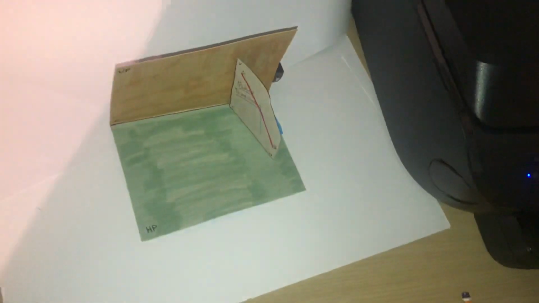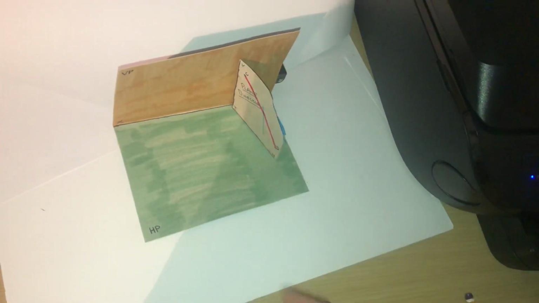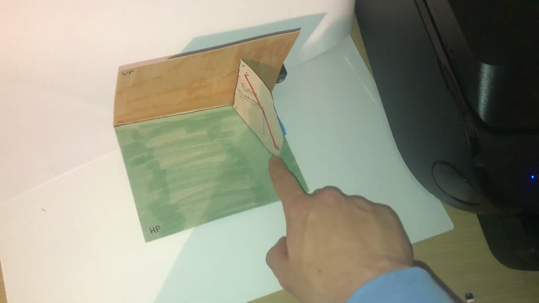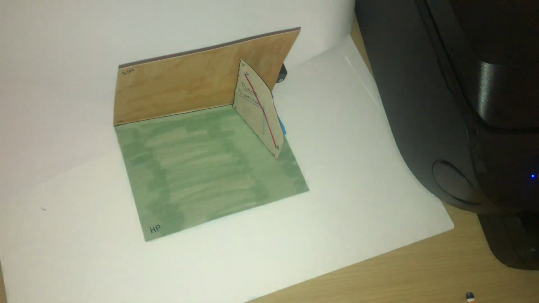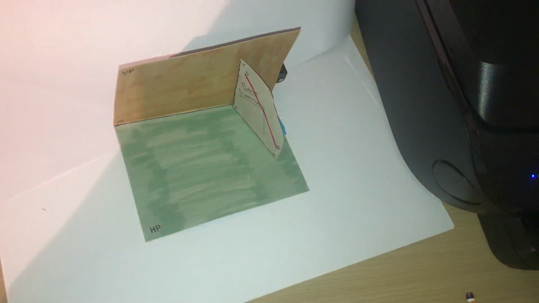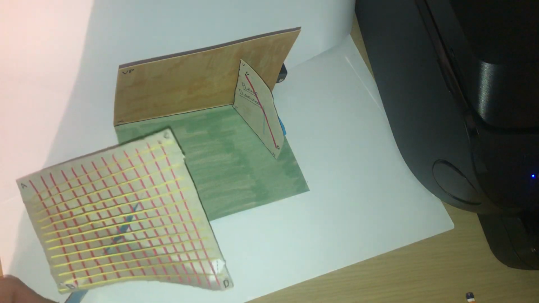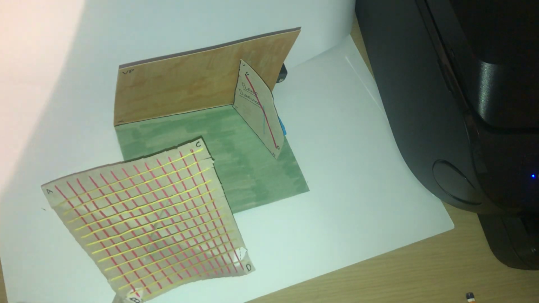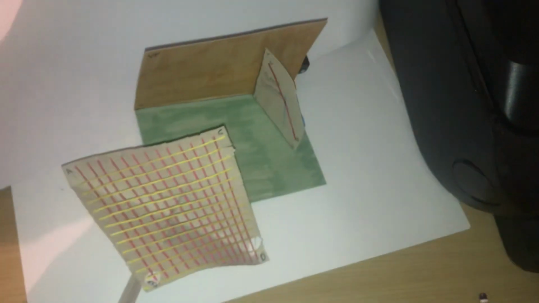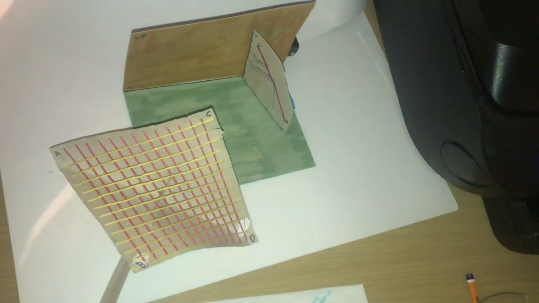So now we're going to look at our physical model, and as we can see here, this line we can see labelled C here and labelled D here, and we can look at our hyperbolic paraboloid from our last question, and we can see point C and D marked there and there.